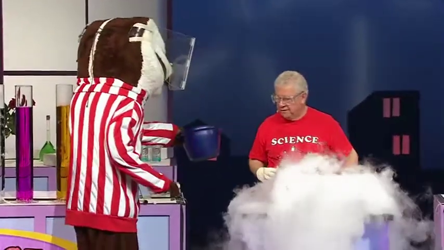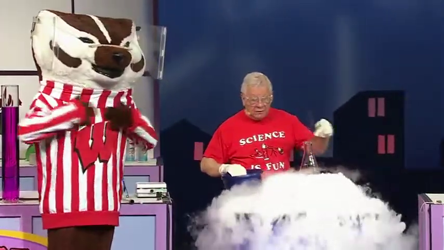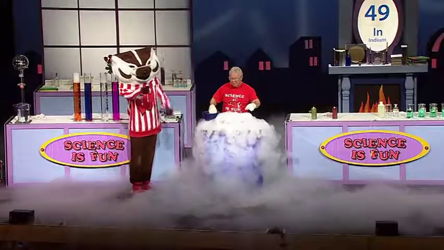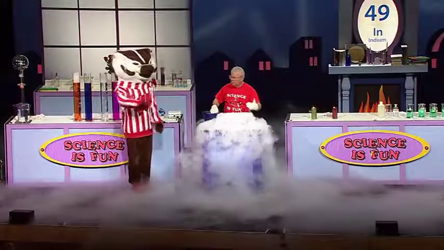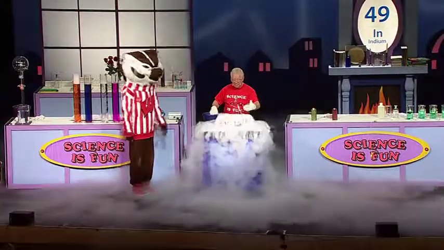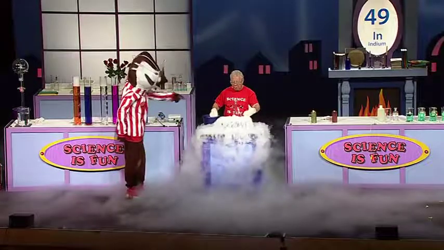That was very, very nice, Bucky. Does that look like steam? No. It looks like fog. Looks like fog, and that's what it is. We just made a lot of fog here. You notice that the fog is moving downward now because carbon dioxide gas is denser than air. The condensation is on the carbon dioxide gas that's coming from the sublimation reaction.